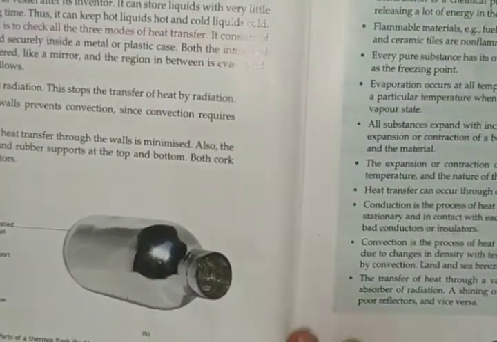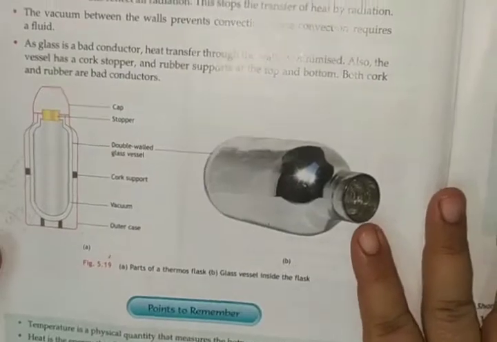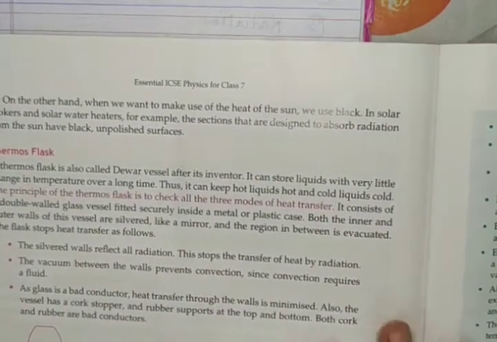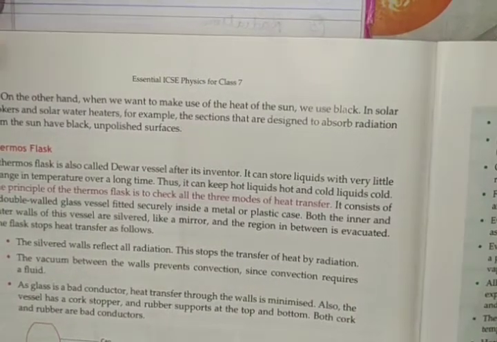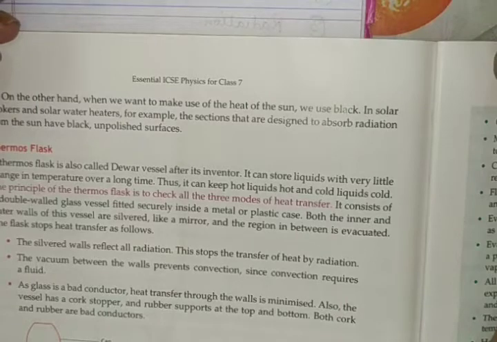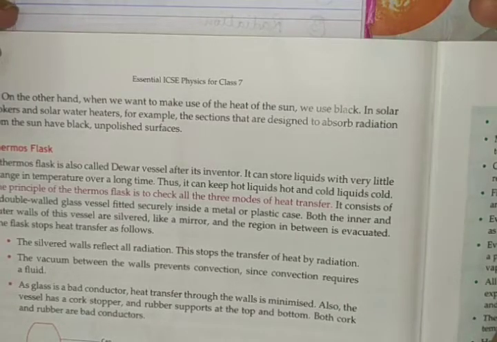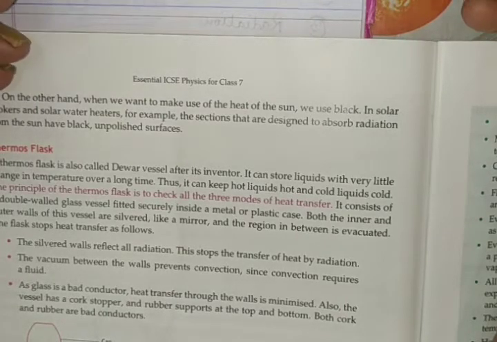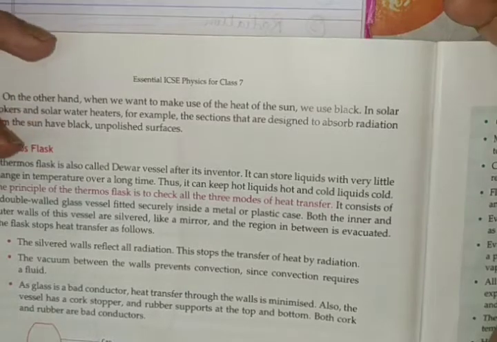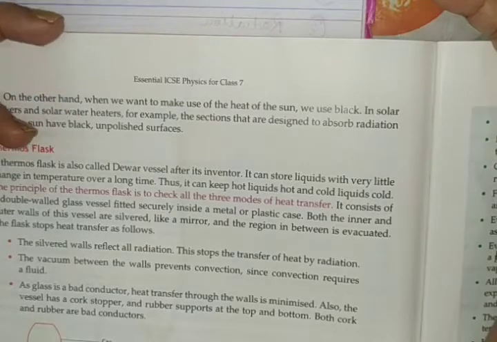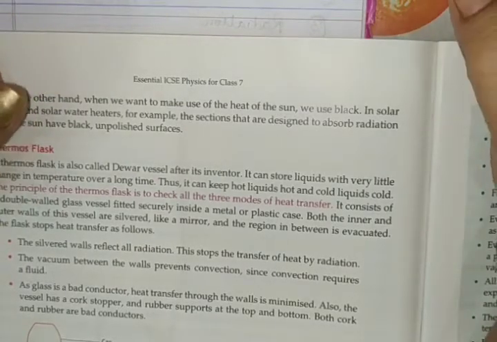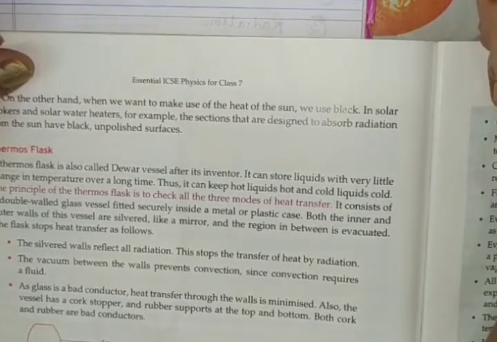Also, some of the cooking utensils are made black from inside so that they can absorb more heat, and especially if you have seen solar cookers or a solar heater, there the utensils are pure black so that they can absorb more and more heat, right?